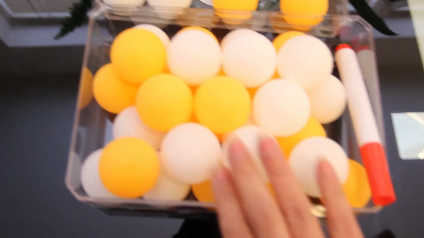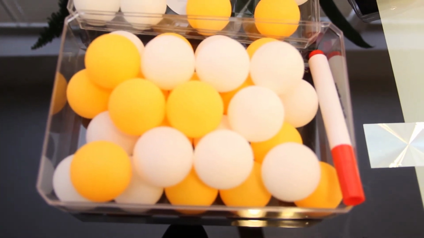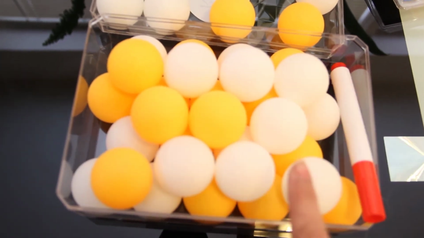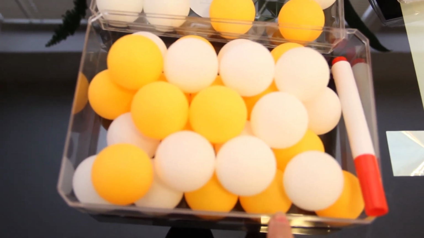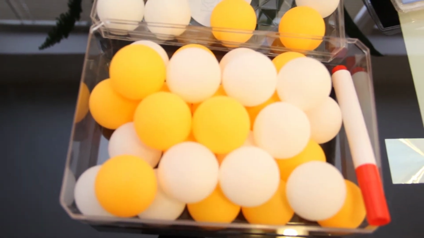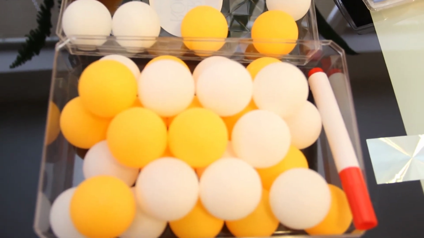Right now, just understand these two layers: you get this bottom layer, we'll call it A, and the second layer we'll call it B. And as a result of layer B, which does not fall directly over the balls, therefore it is layer B, we get two kinds of voids, the tetrahedral void and the octahedral void.